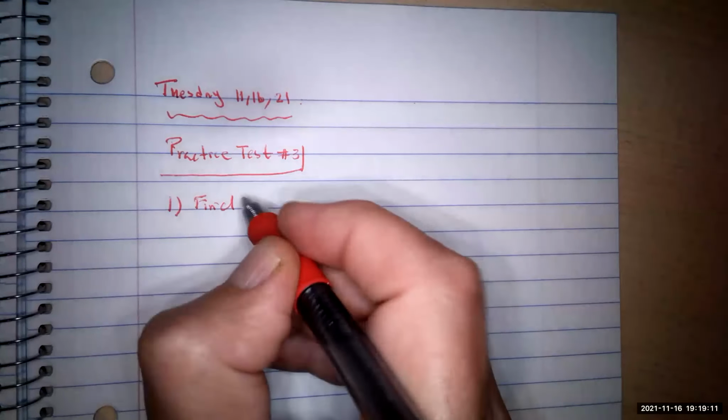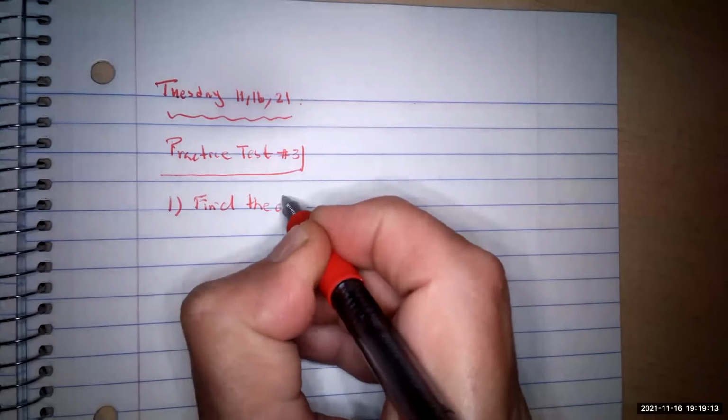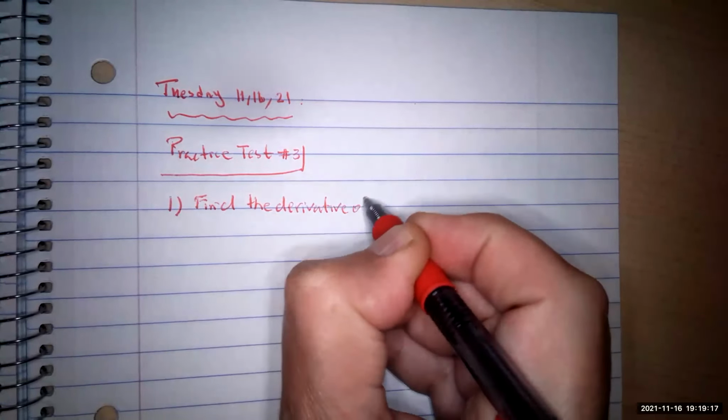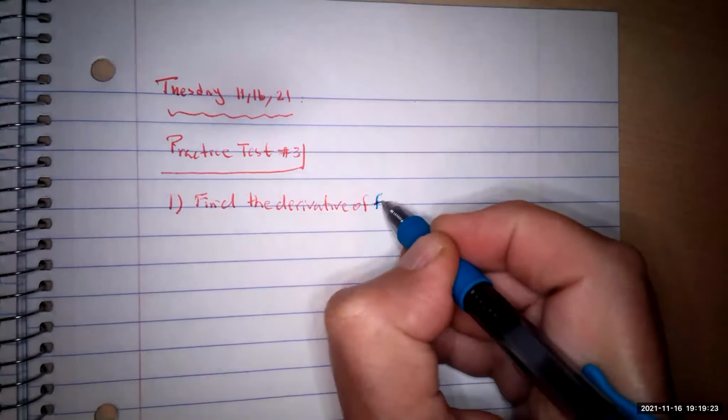Question 1 is going to be differentiation. You want to differentiate mostly ln functions and exponential functions. So you want to find the derivative of each function.